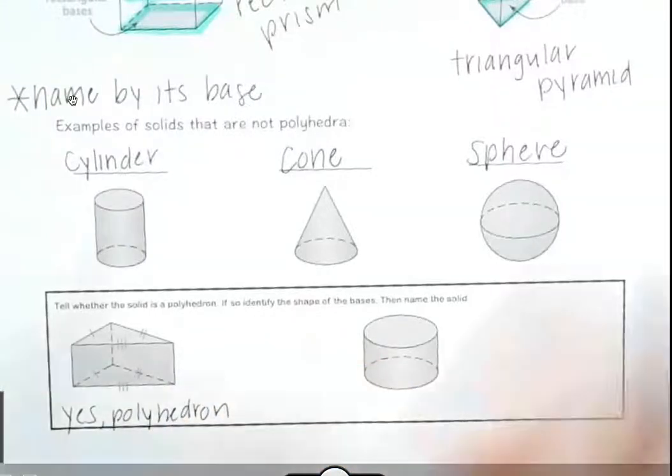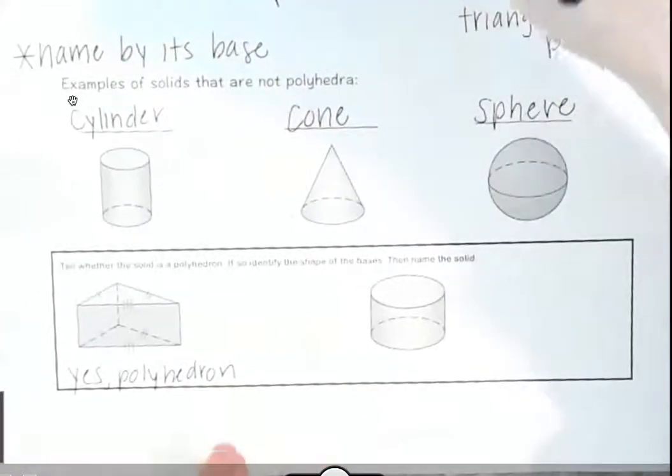Okay, step one. I'm gonna run out of space again. Let me shimmy. That should be enough.